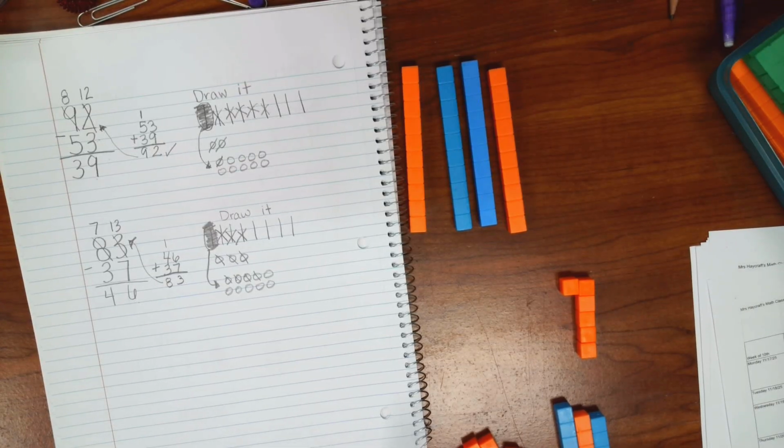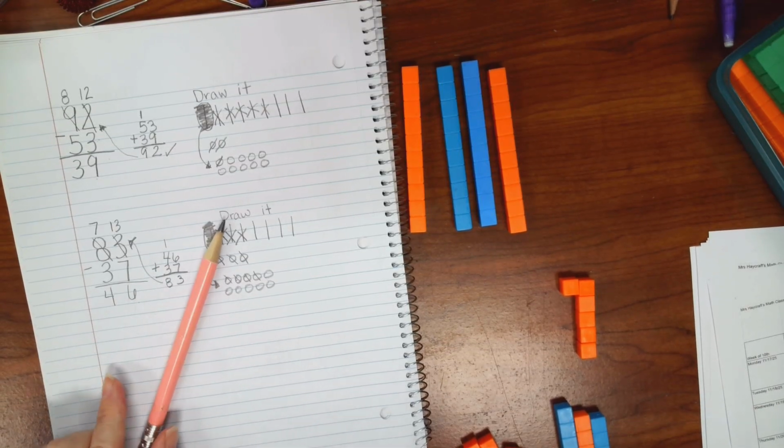I hope this has helped you guys learn how to regroup when you're subtracting to find the difference. Make sure to staple this paper to your work plan.